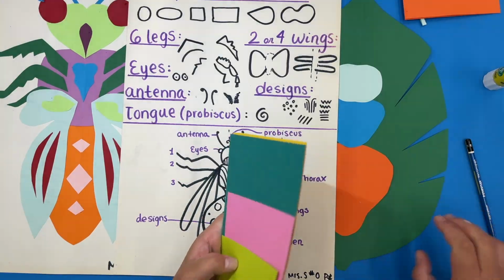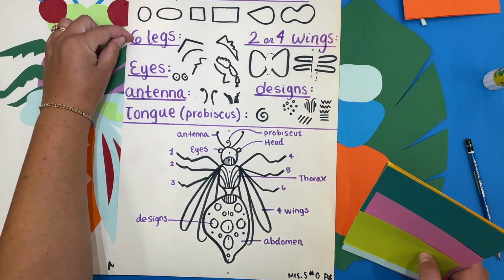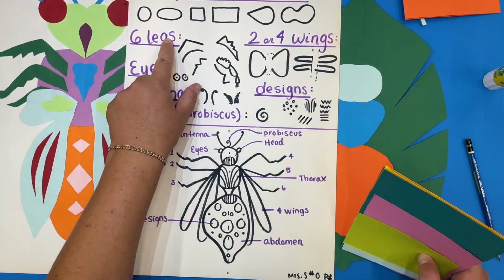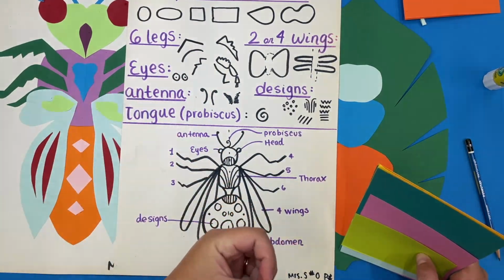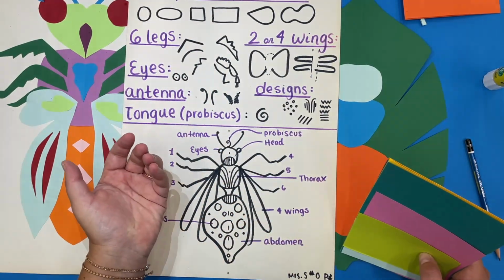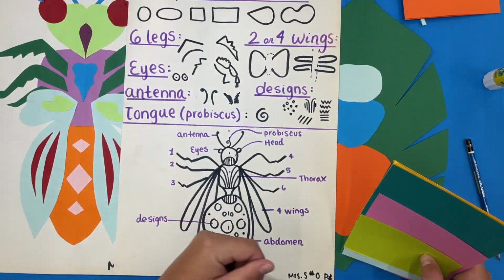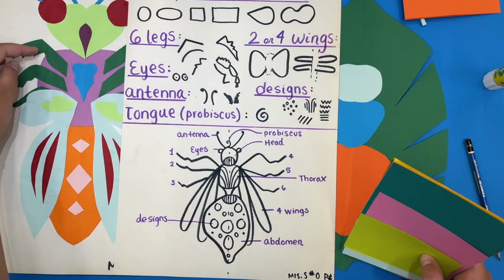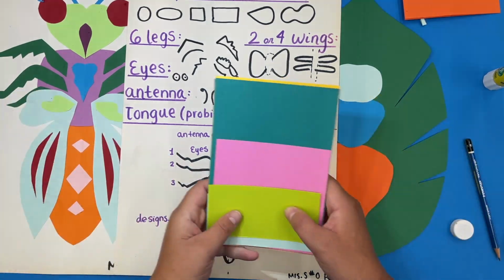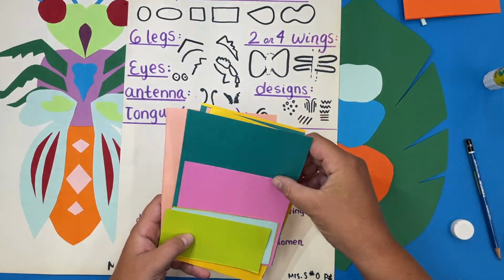The next part of my insect that I should focus on is the 6 legs. In fact, our insects, because they have 6 legs, are part of the insect family. Whereas spiders that have 8 legs are not actually insects, they are arachnids. So today we are going to be folding and making 6 legs for our insect.